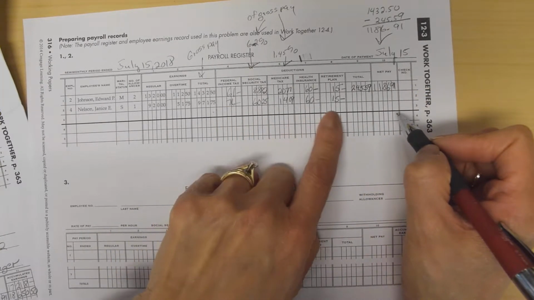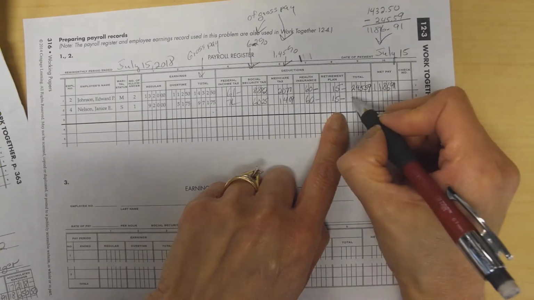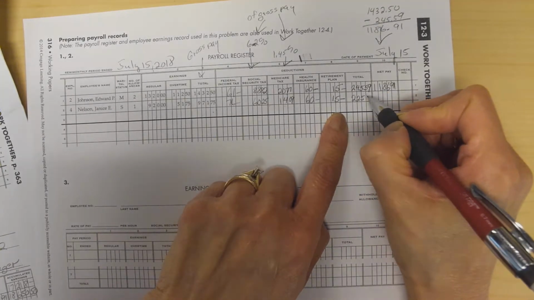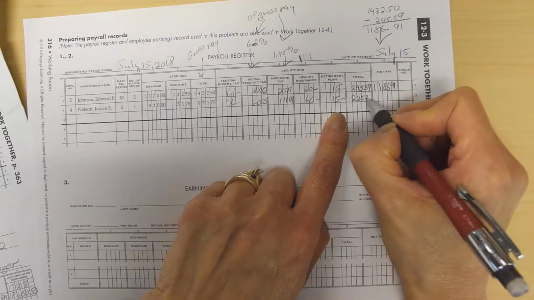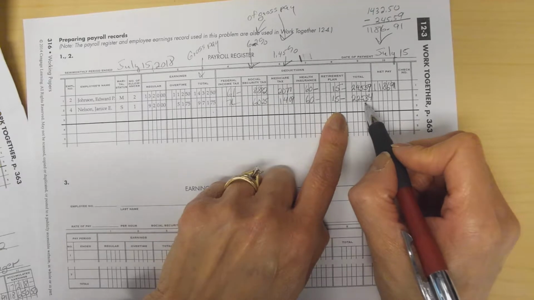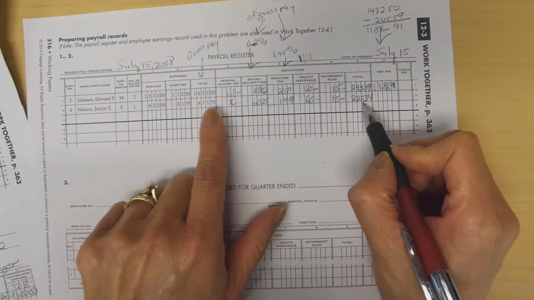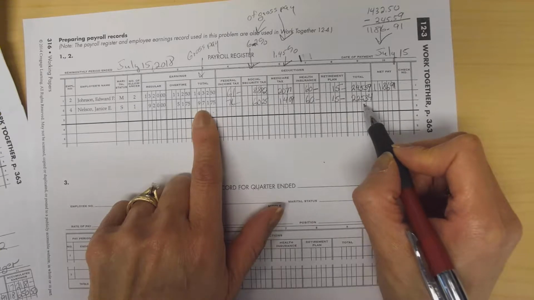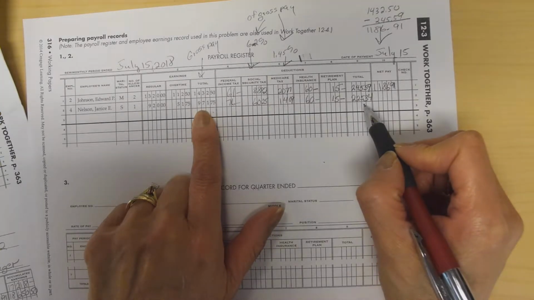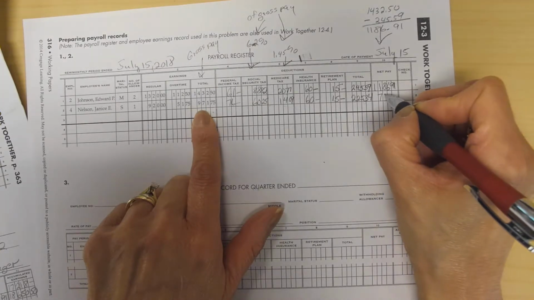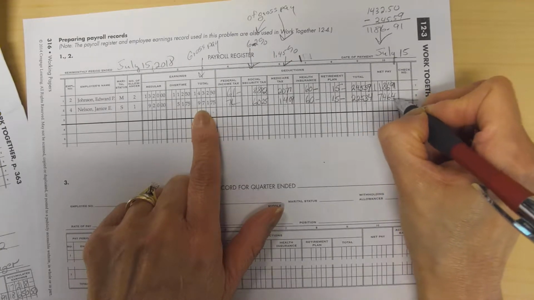So once I add up all her deductions, the total will be $225.34, I hope. And then same thing, these are her total deductions, and we will take the gross pay minus the total deductions, and we should get $746.41.